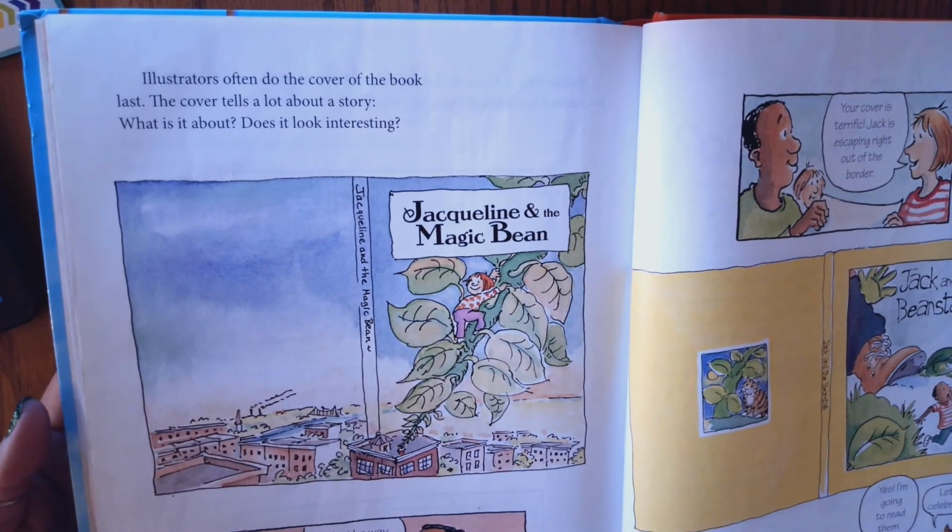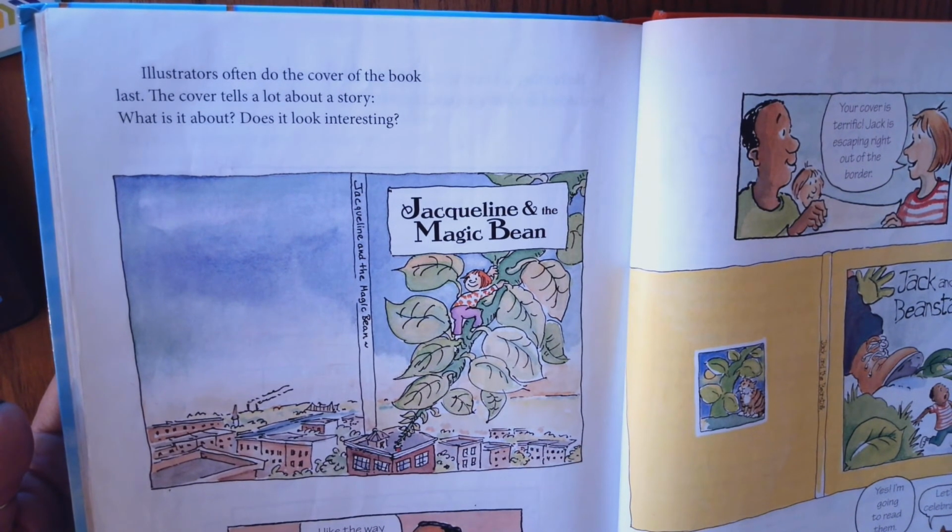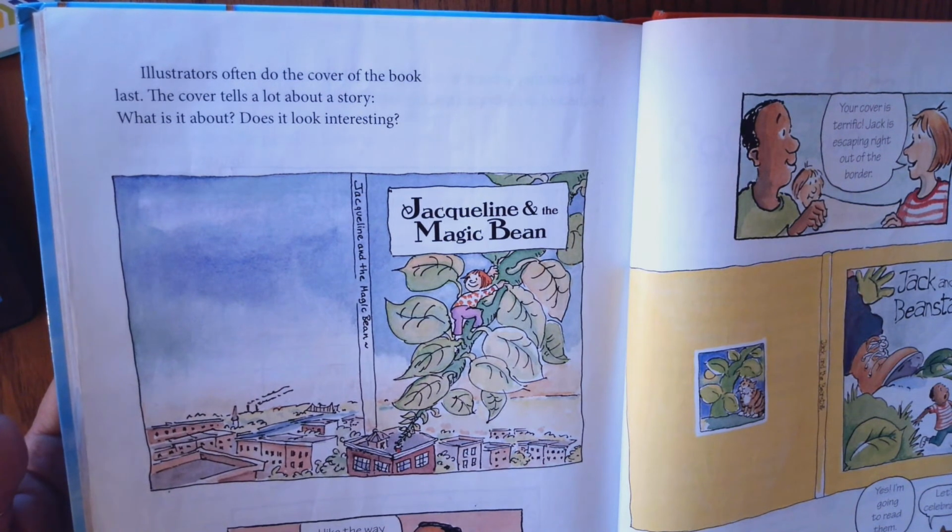Illustrators often do the cover of the book last. The cover tells a lot about the story. What is it about? Does it look interesting?